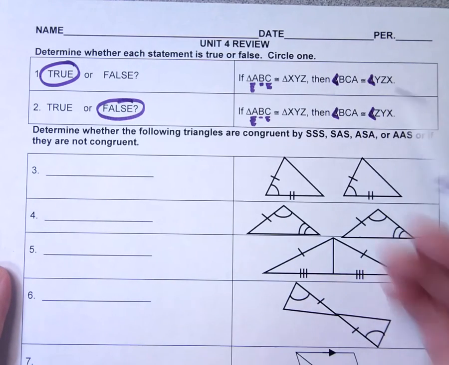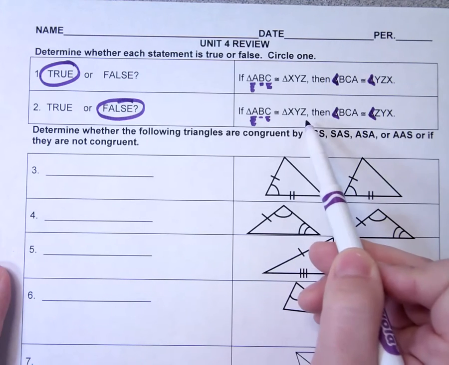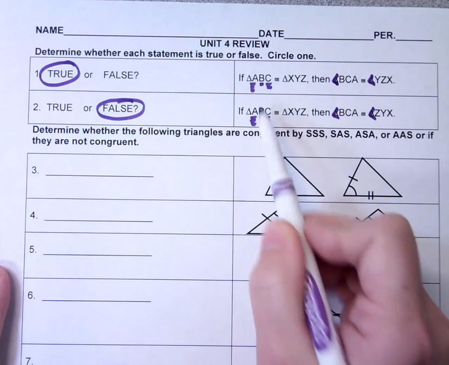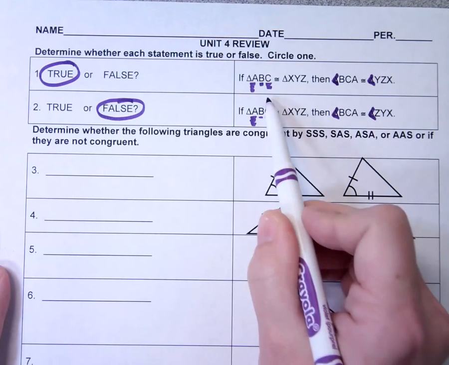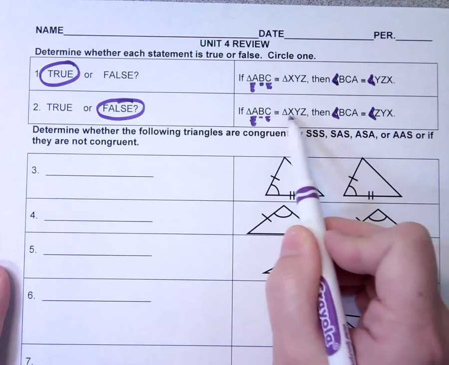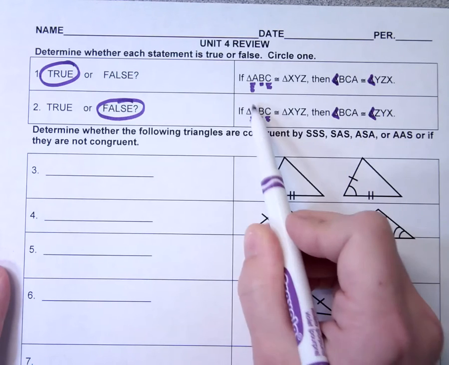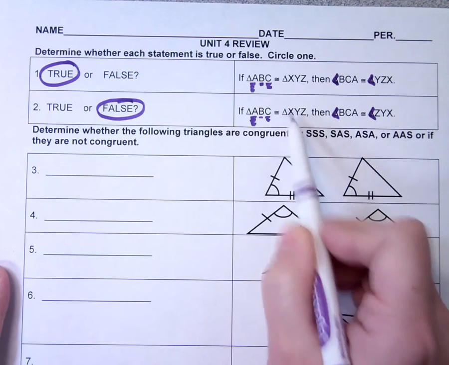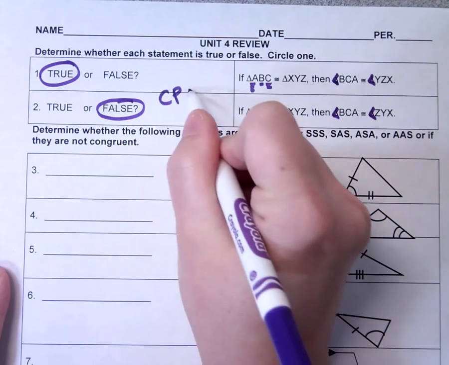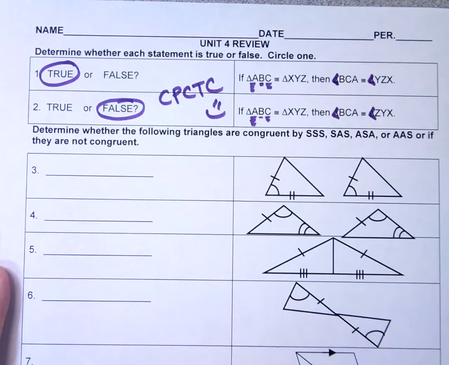So just before I leave these two, I know if two triangles are congruent, I know 6 other things by corresponding parts of congruent triangles are congruent. I know angle A is congruent to angle X, angle B is congruent to Y, angle C is congruent to Z. I know side AB is congruent to side XY. I know side BC is congruent to side YZ. And I know side AC is congruent to side XZ. All by CPCTC. Corresponding parts of congruent triangles are congruent. So much fun to say.